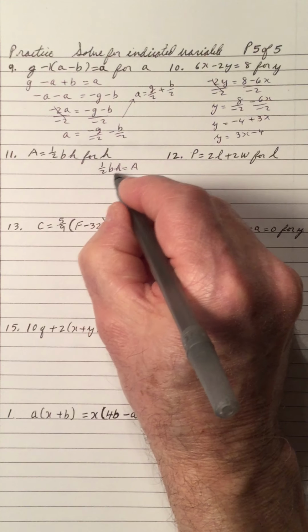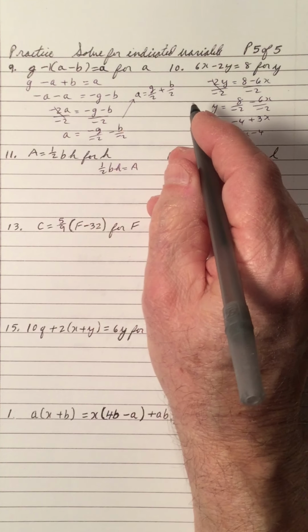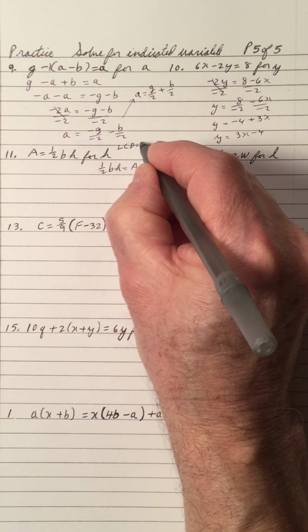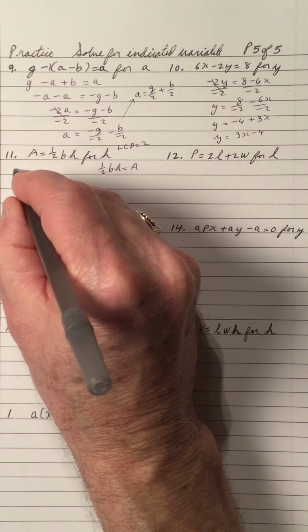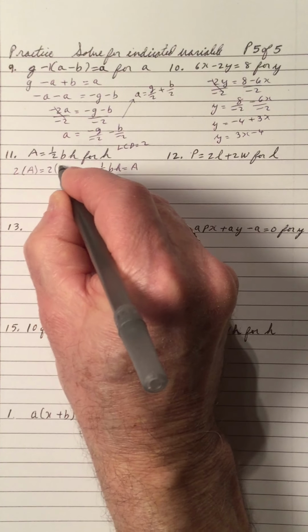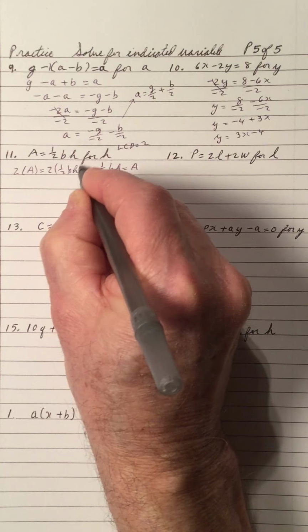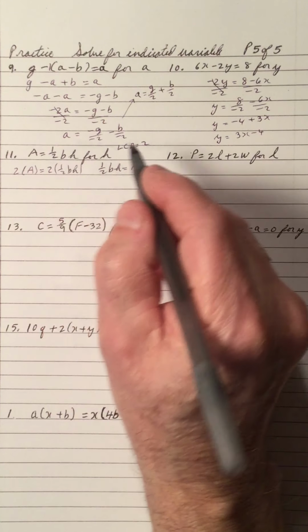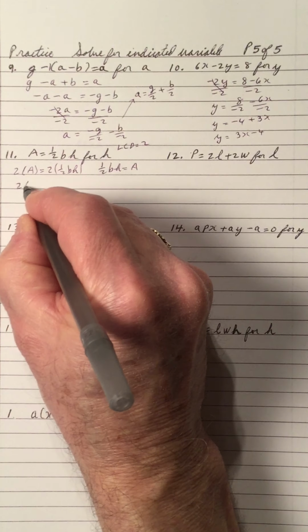Now I can divide both sides by, I have a fraction. LCD. The fraction is 2, so I'm going to multiply by 2 first. I forgot that fraction for a second. So let's multiply both sides by 2, because the LCD is 2. 2 times a is 2a.